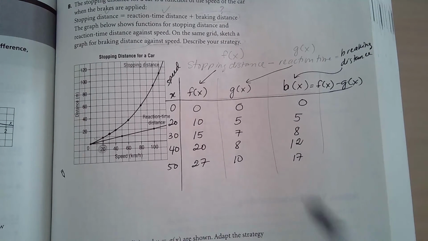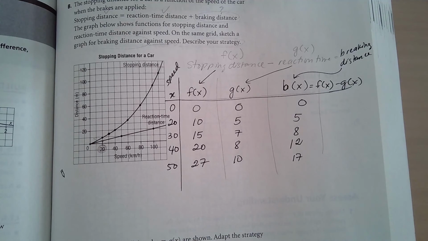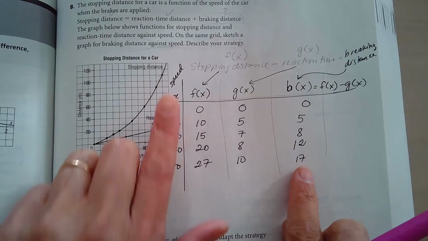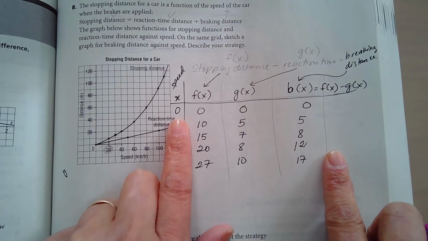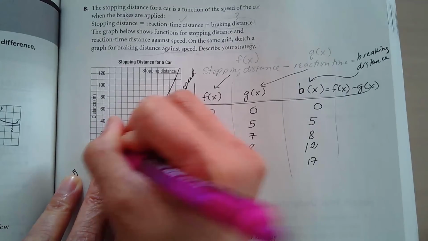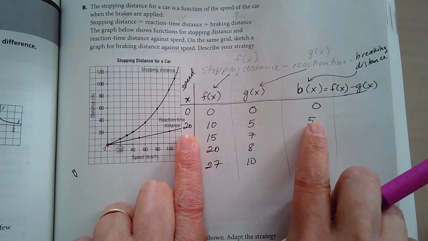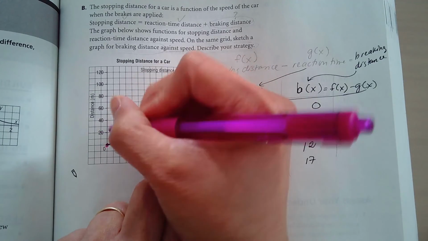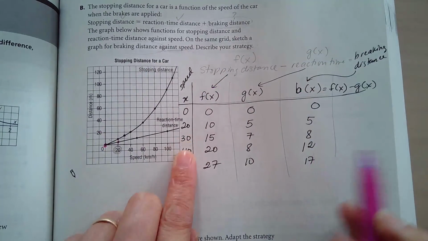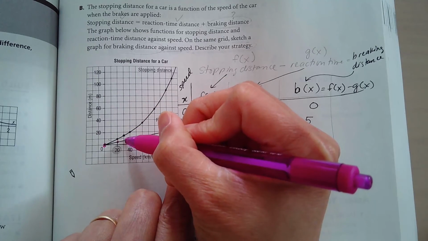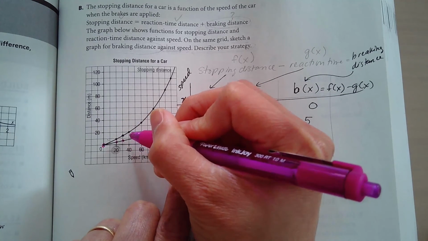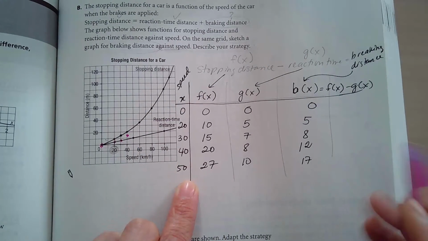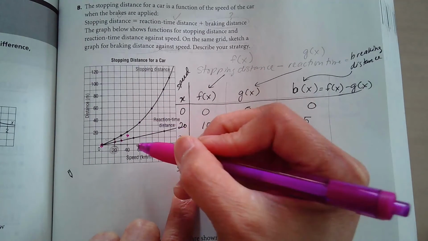So from here, what are we going to plot? We're going to plot the speed against the braking distance. So 0, 0, 25 would be here, 30, 8, 40, 12, 50, 17.